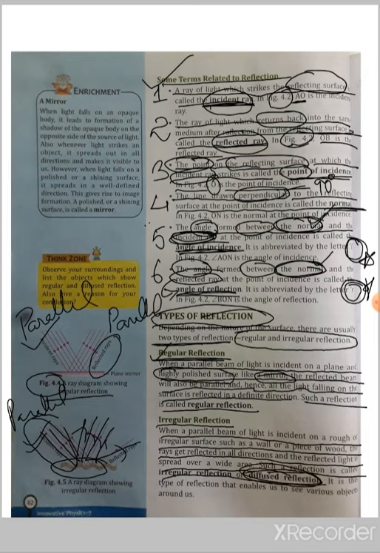Is that okay? And if you compare these two, regular reflection and irregular reflection, which reflection is helping us to see the things around us? We see around us, right? You can see your books, your home, your rooms, your walls. There are so many things in your room. You are able to see the video here. Why? Because of this irregular reflection or diffuse reflection. So the last sentence here is a very important sentence: it is this type of reflection, that is irregular reflection, that enables us to see the various objects around us.